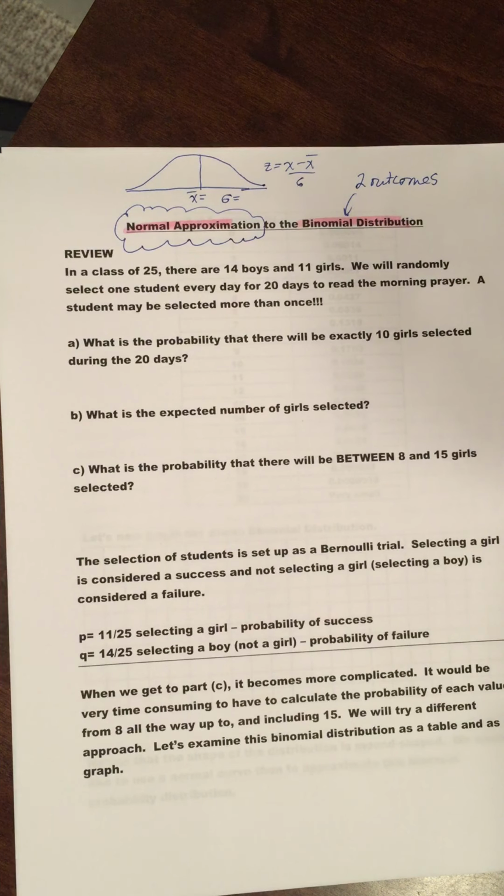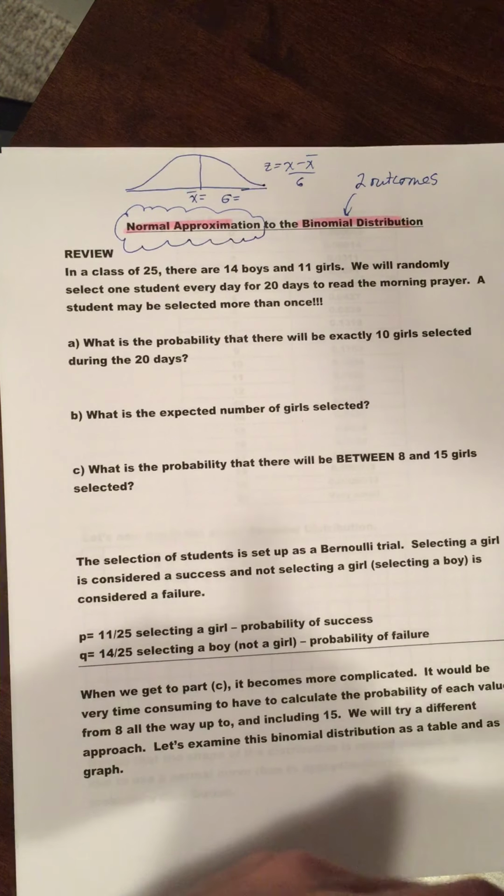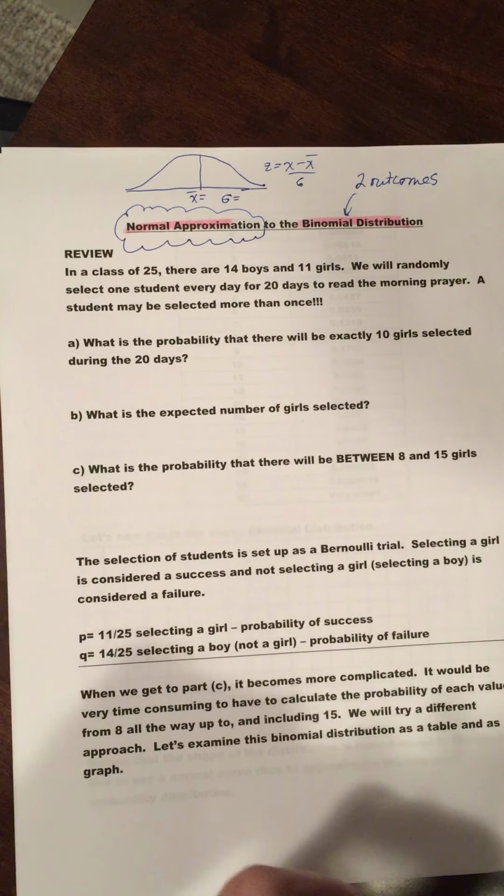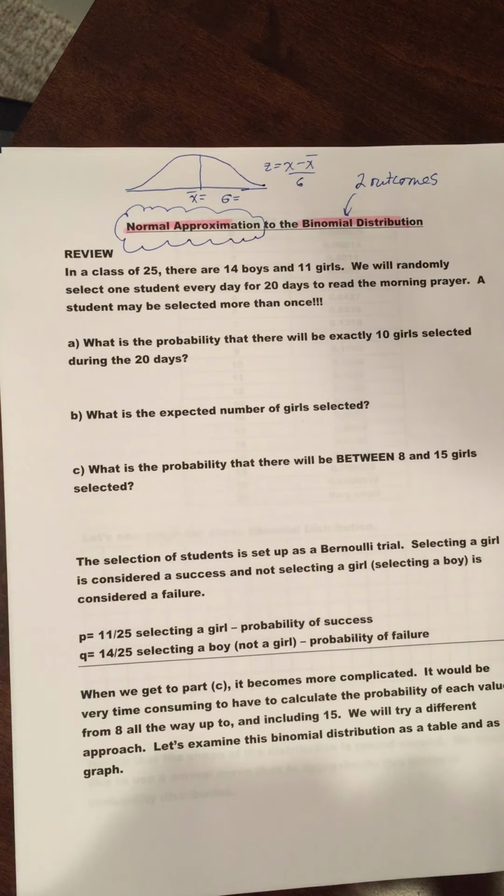It says, in a class of 25, there are 14 boys and 11 girls. We will randomly select one student every day for 20 days to read the morning prayer on the announcements, okay? A student may be selected more than once. So what you're envisioning is a bowl.